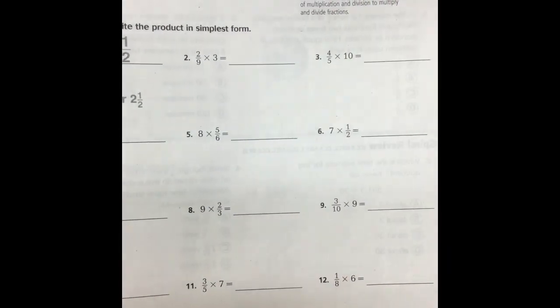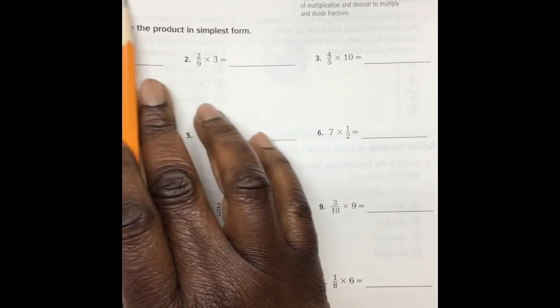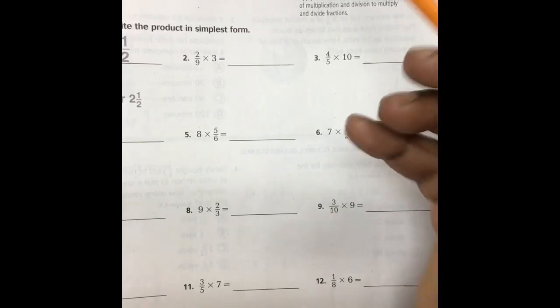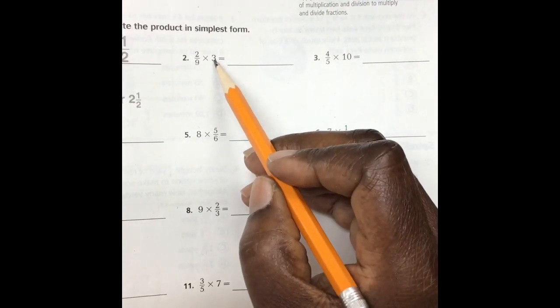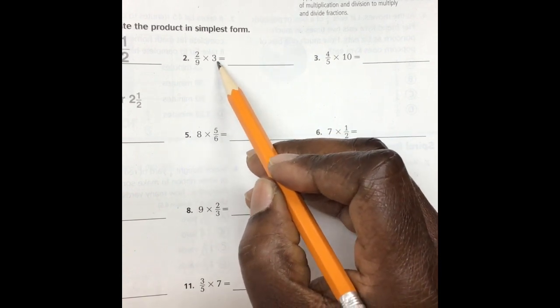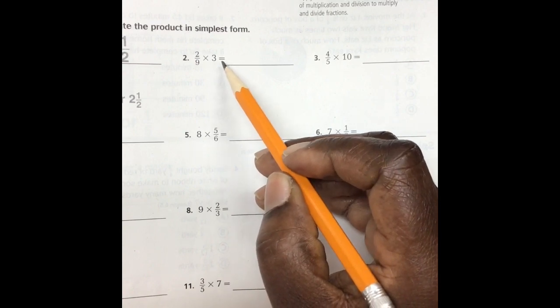5GO 7.3. Today we have fractions and whole numbers. We're going to multiply. Now, in our previous lessons, we used manipulatives or figures to multiply, but in this lesson, we are just going to multiply.